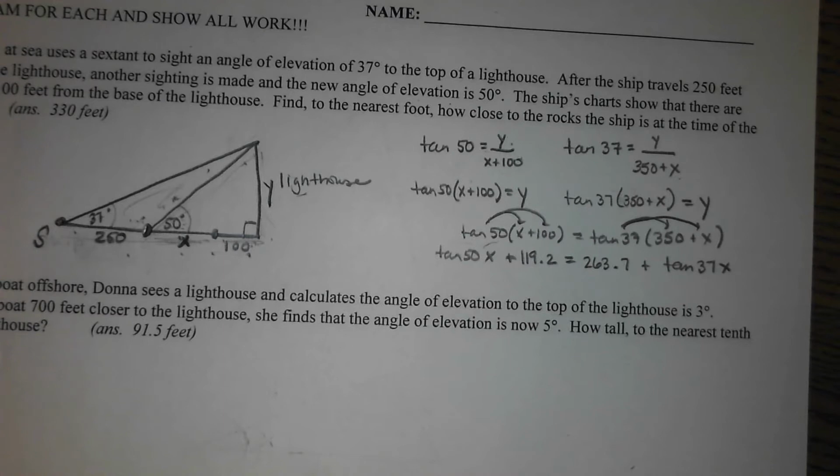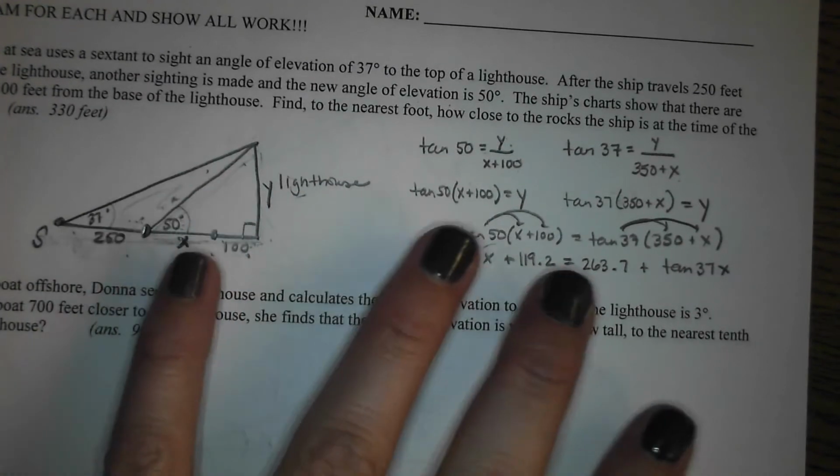So do you like the way on Friday better? Yeah. Well, I didn't teach you this way on Friday because I figured, well, yes there was. We could have solved it this way on Friday.